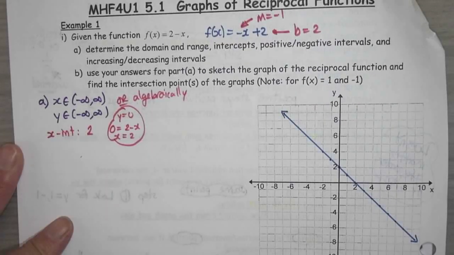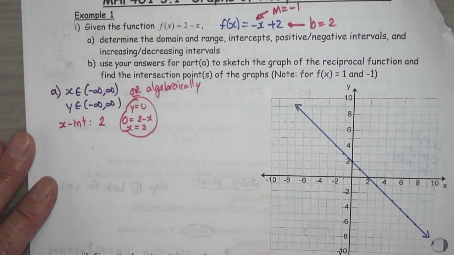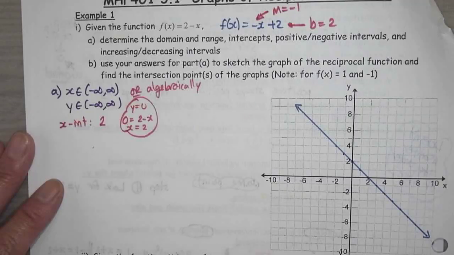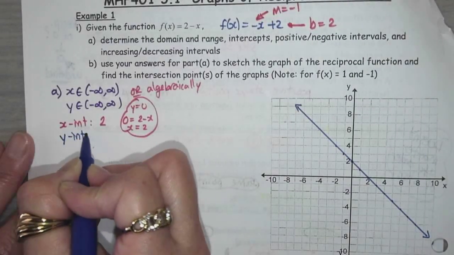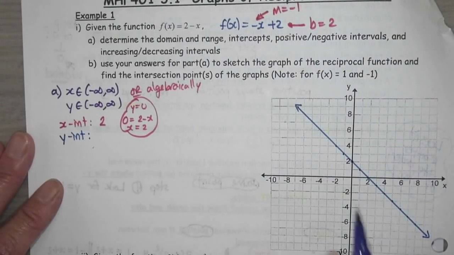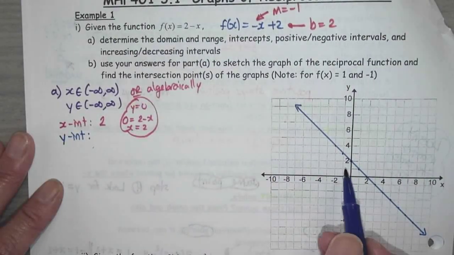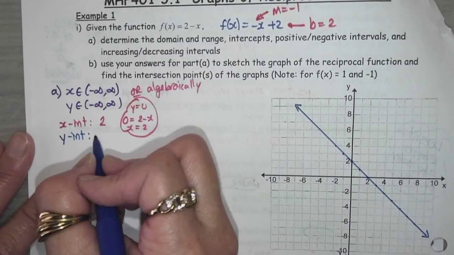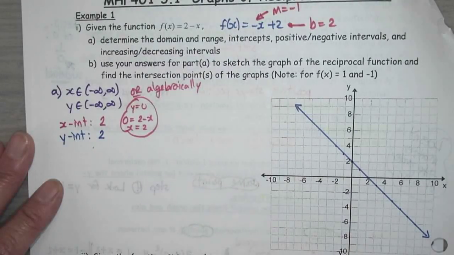If you want to do it algebraically, you can. Set it equal to 0 and solve. For these ones, I'm just looking for the x-intercept and y-intercept. The y-intercept is, again, when x equals 0, so you can solve it, or I can just look at my graph and I can see my y-intercept is at 2. Okay, so algebraically or from the graph, it's up to you, and I've got that answer.